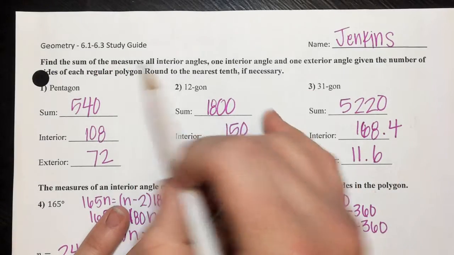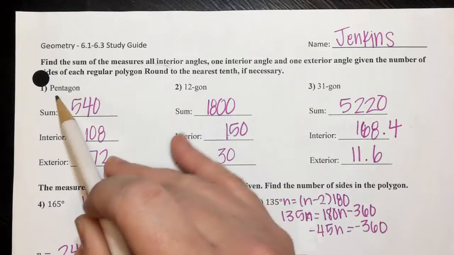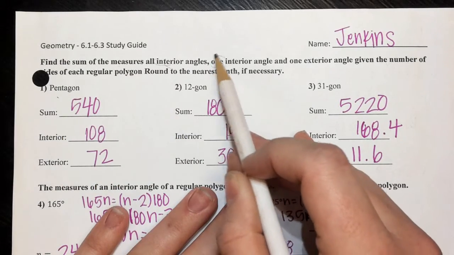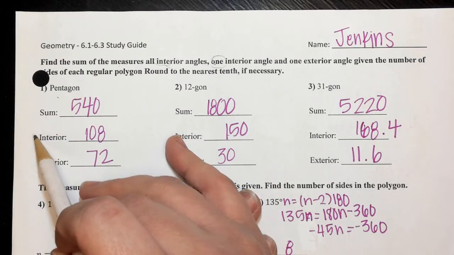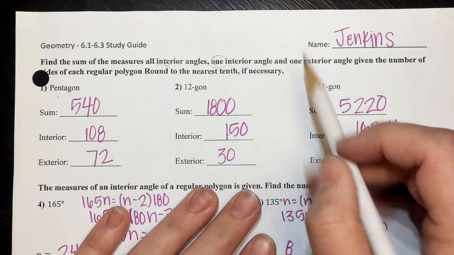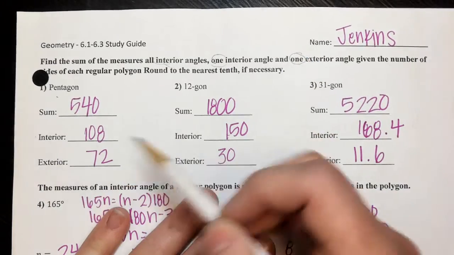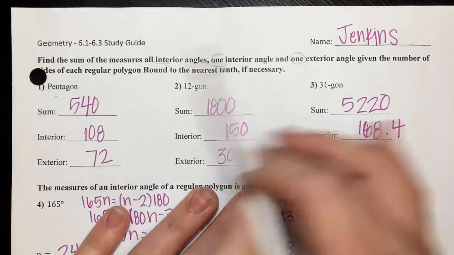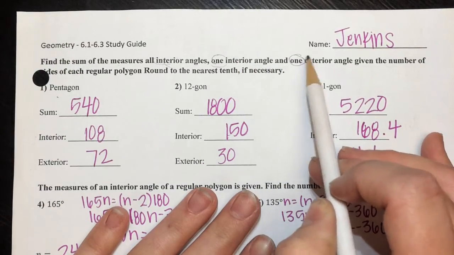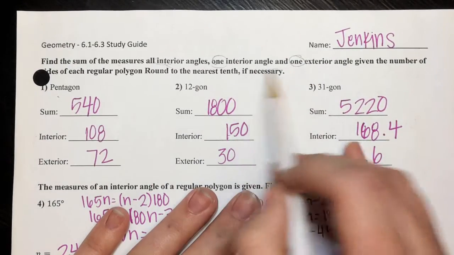In numbers 1 through 3, you have to find the sum of all the angles, then find one interior angle and one exterior angle. I know it doesn't say 1 and 1, but it does in the instructions. Round to the nearest tenth if necessary.